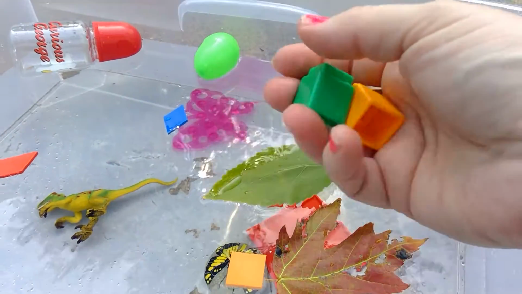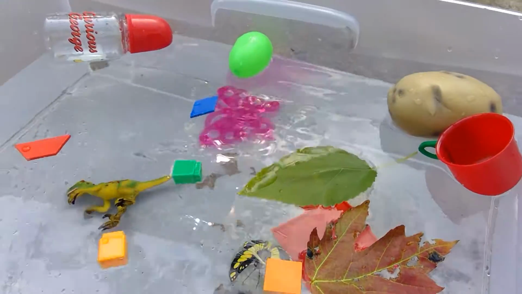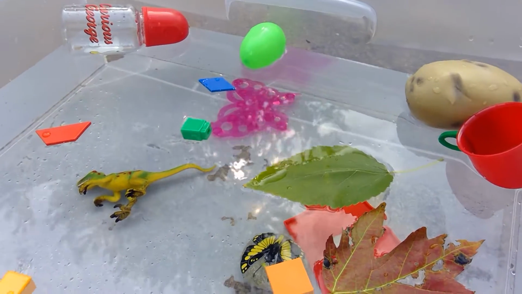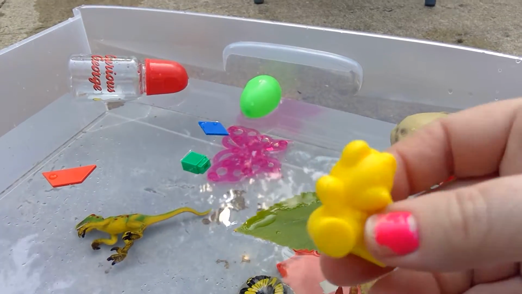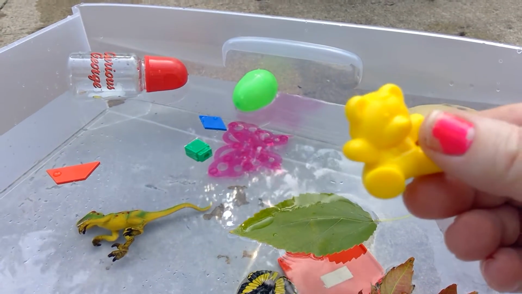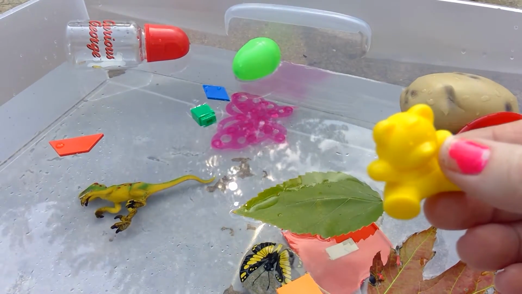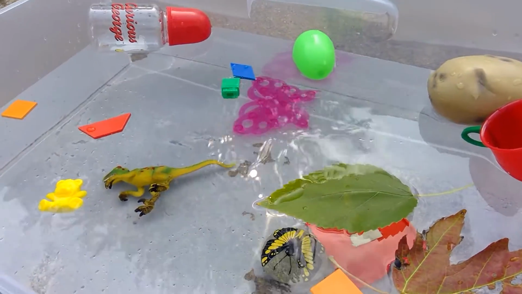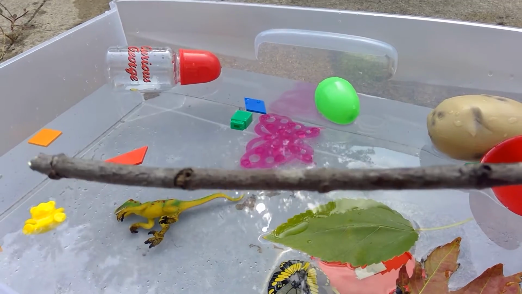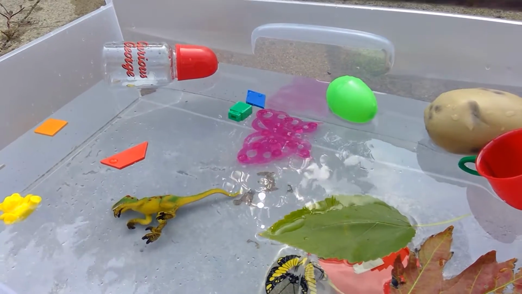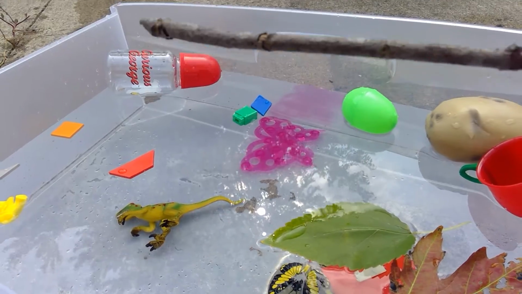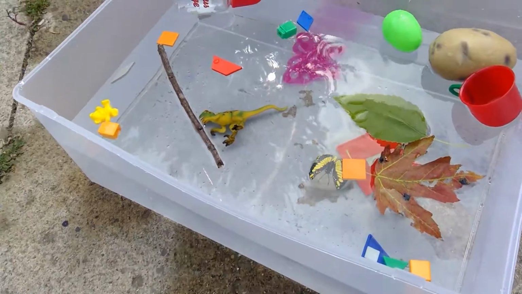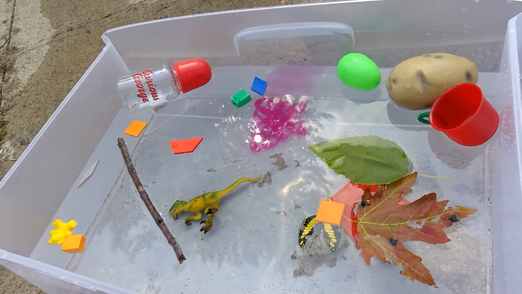Unifix cubes. Let's see what these guys do. Oh, they're floating on the top too, just like the shapes. How about I have this little bear. Make a prediction, float or sink? All right, let's see. Oh, he's floating on the top. And then I have a stick. Do you think it's going to sink down to the bottom, or do you think it's going to float on the top? Oh, it's floating.